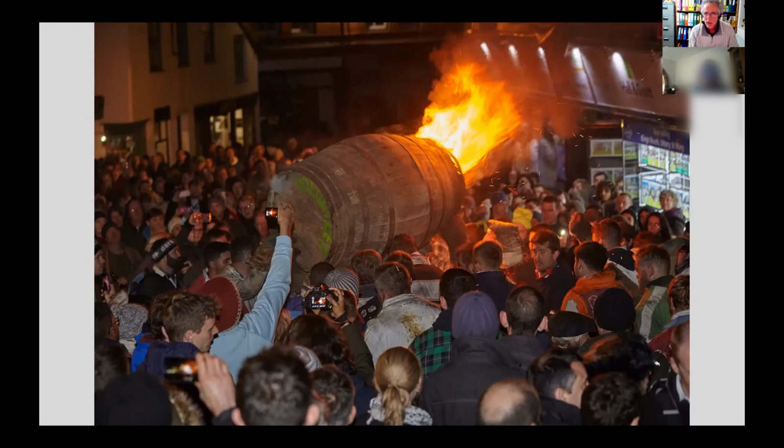You can see lots of people, but it looks rather static. It doesn't really capture the mood or the atmosphere.